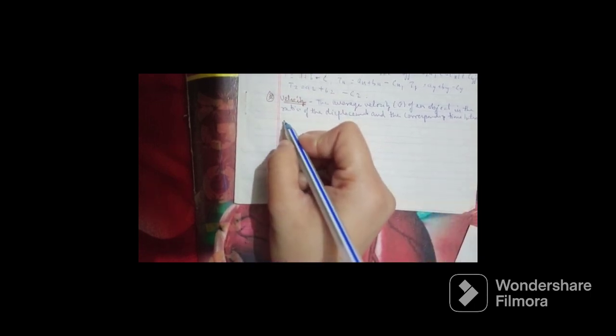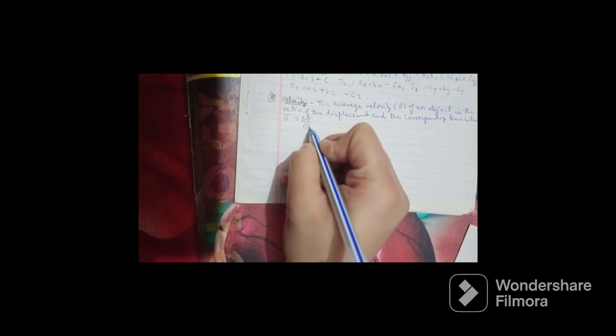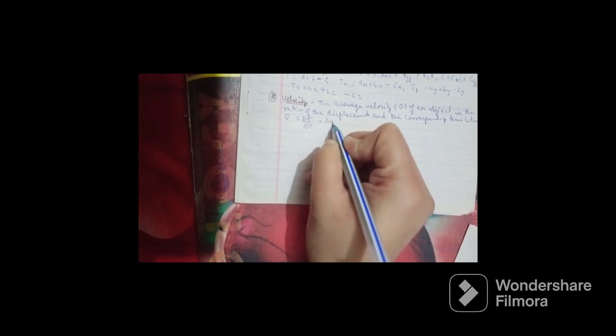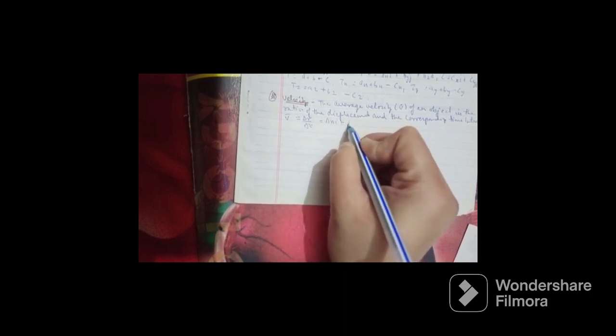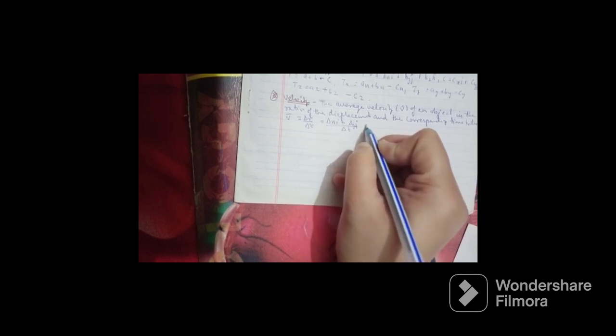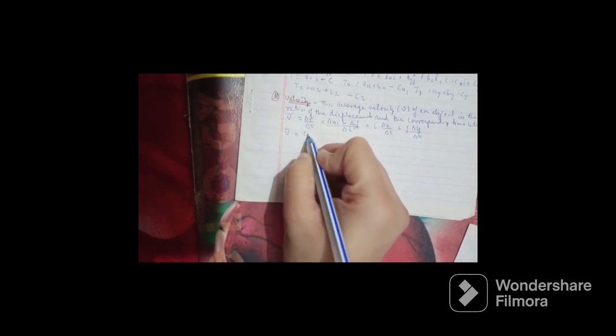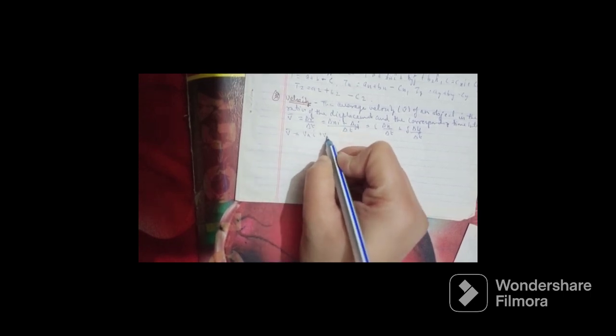That will be v bar equals delta r by delta t equals (delta x i plus delta y j) upon delta t, which equals i delta x by delta t plus j delta y by delta t. In the same way, v bar equals vx i plus vy j.